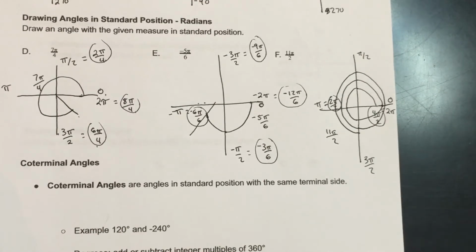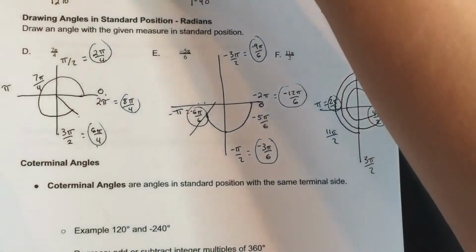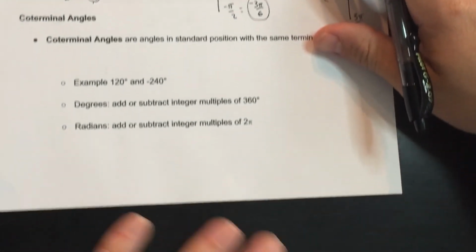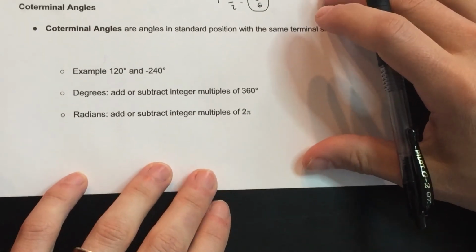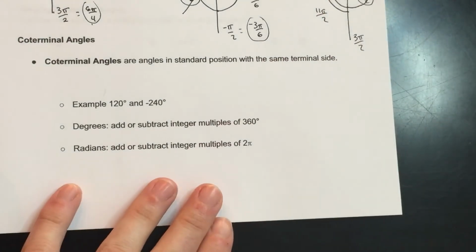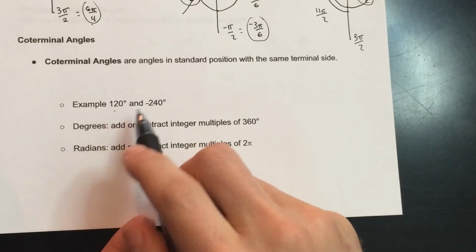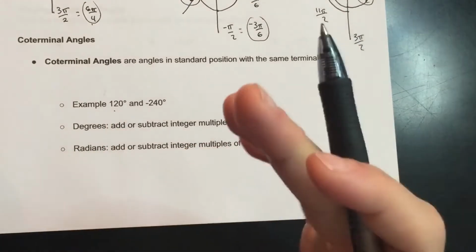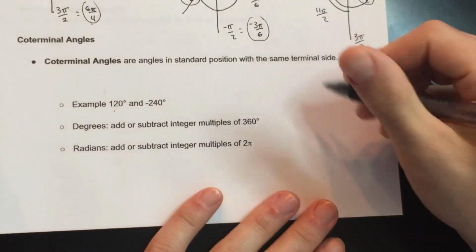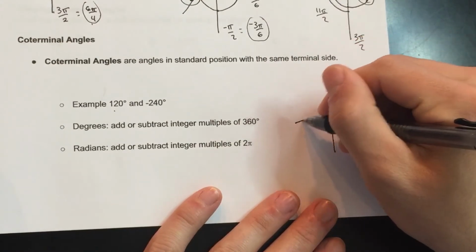Alright, I know it's a lot so far, but we're almost done. Let me just wrap up with this concept of coterminal angles and something called reference angles on the back. Coterminal angles are angles in standard position with the same terminal side. Terminal side is just where the angle stops, where it ends, right? If we drew 120 and negative 240, they would actually end up in the same spot. I'll give you guys a rough sketch of that.